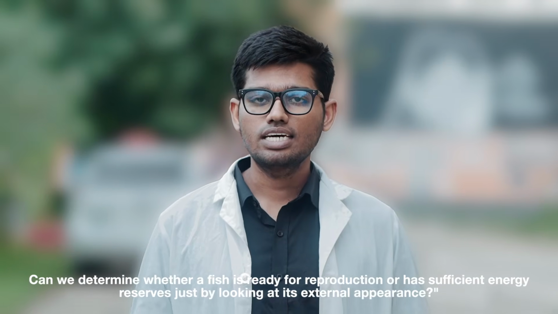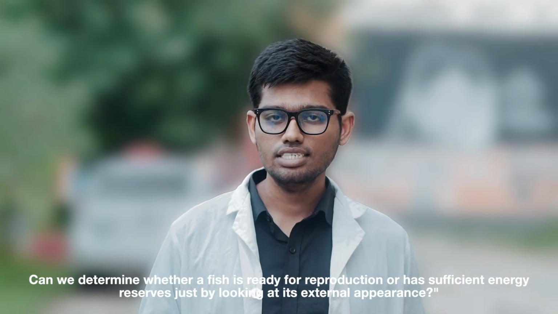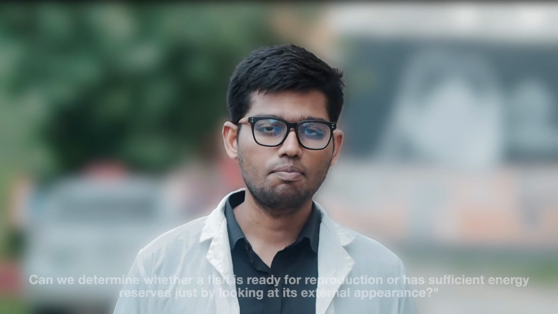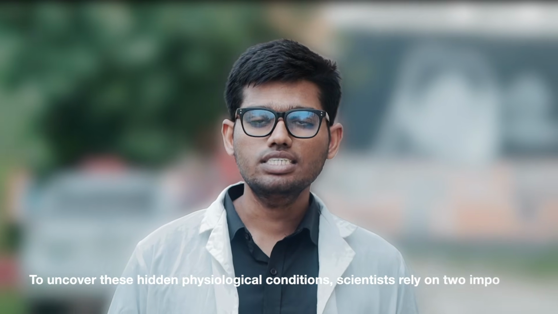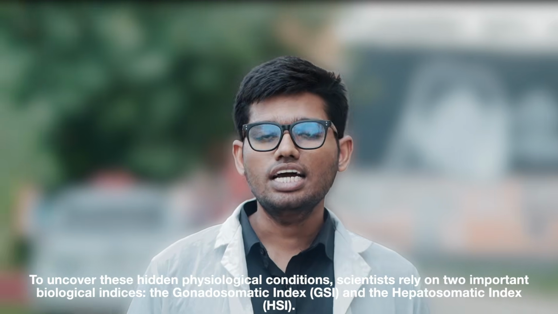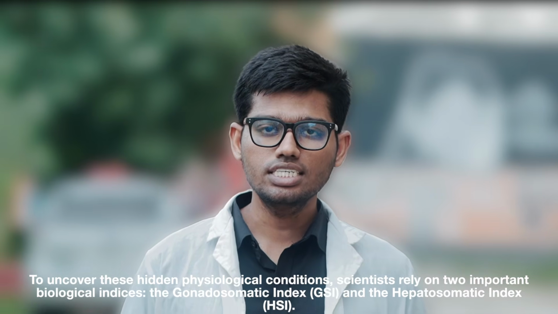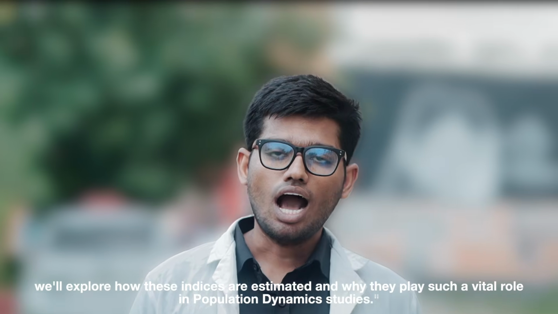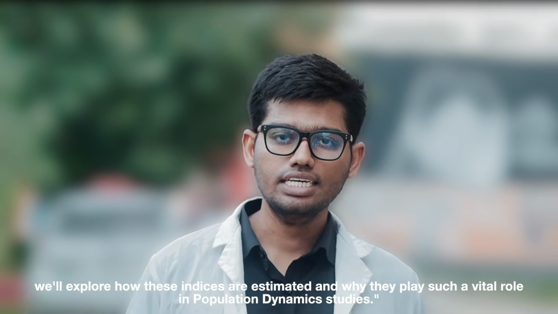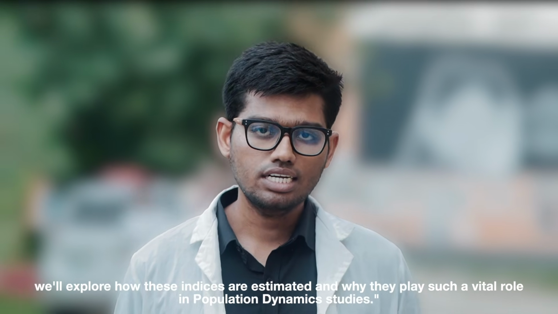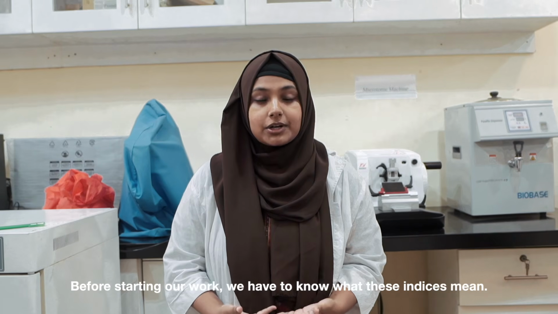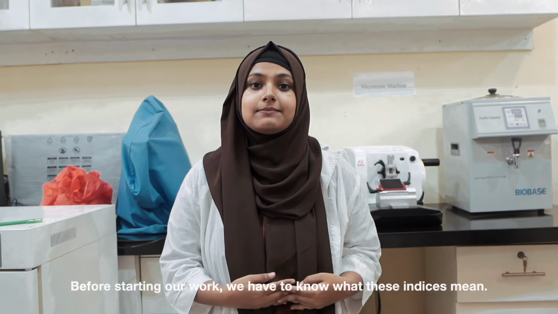Can we determine whether a fish has sufficient energy or a reproductive reserve just by looking at its external appearance? The answer is no. To uncover this hidden physiological condition, scientists rely on two biological indicators, the Gonadosomatic Index and the Hepatosomatic Index. We'll explore how these indices are estimated and why they play a vital role in population dynamics studies. Before starting our work, we have to understand what these indices mean.